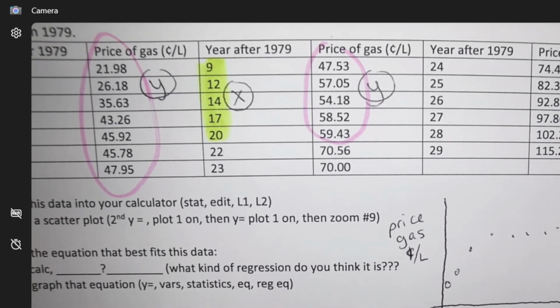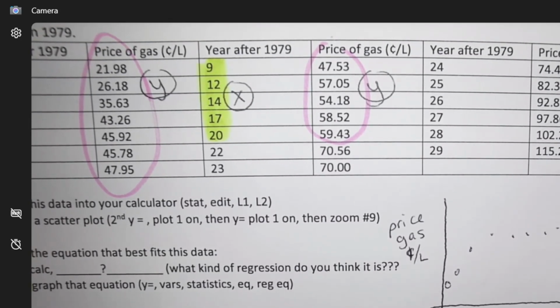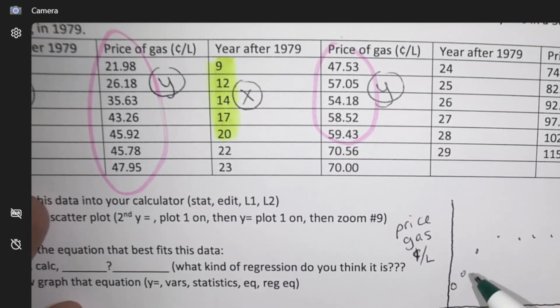Okay, we know all the functions now. We know the first one is linear. Does this look like a line? No. Second one is called quadratic. Does this look like a parabola? No. The next one is called cubic. Does this look like an N? I would say so. Wait, just 1 second.